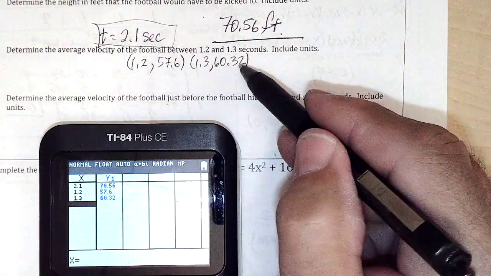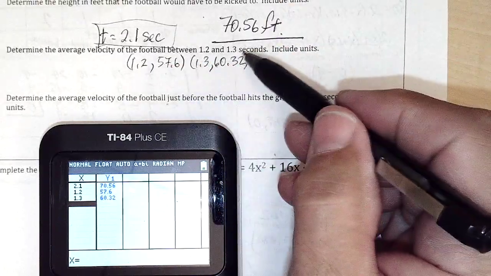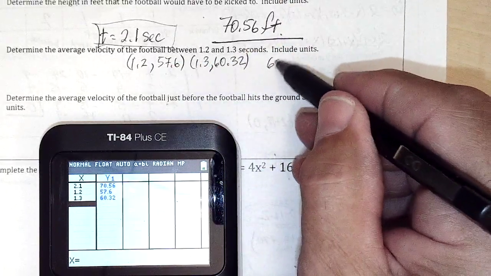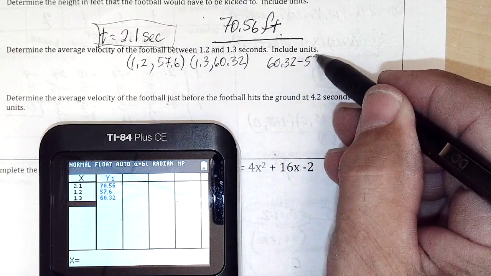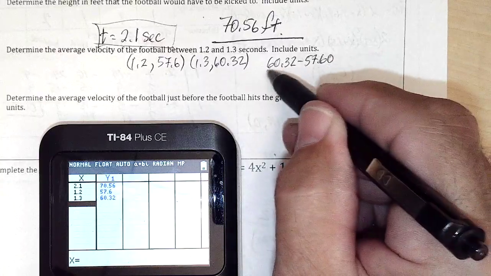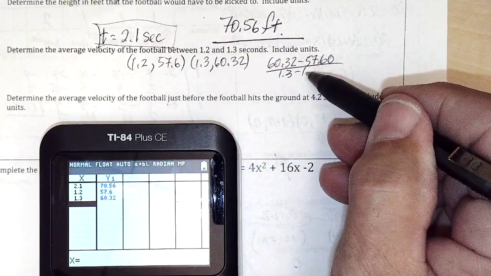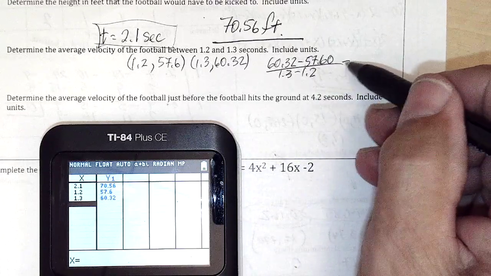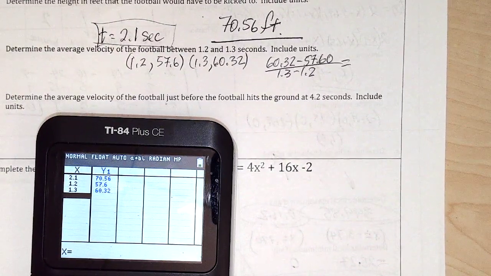And we find the slope between them to find the average. So we do 60.32 minus 57.60 over 1.3 minus 1.2. And that turns out to be, just doing the math on that. Just going to look what my key said.